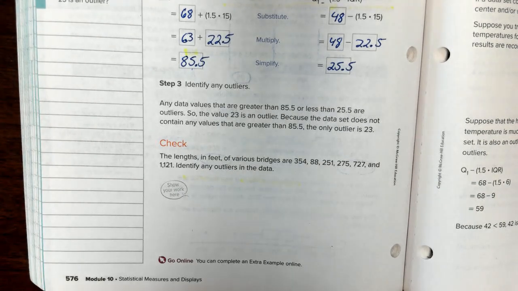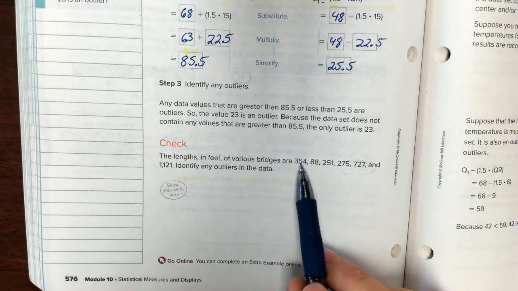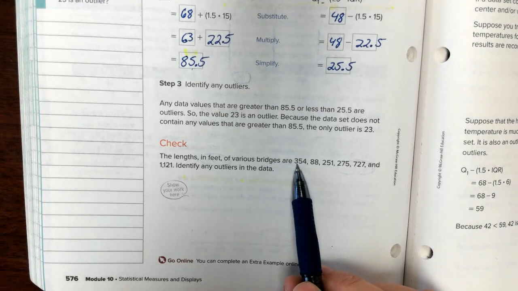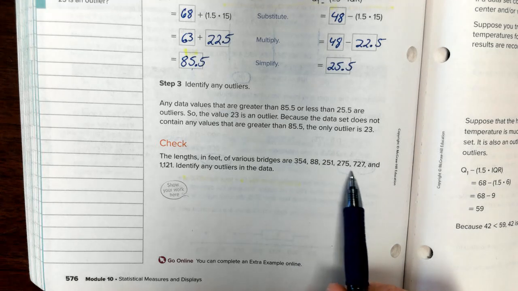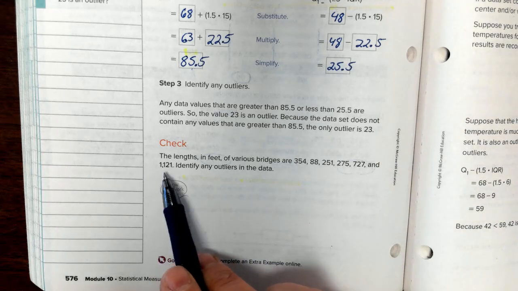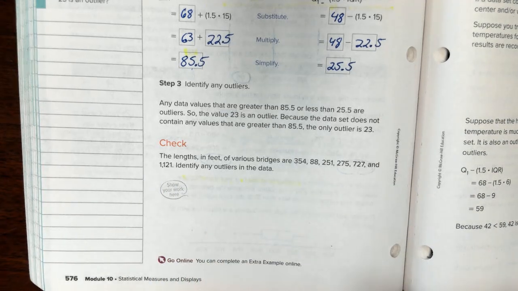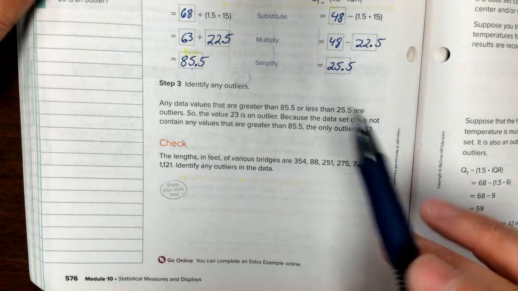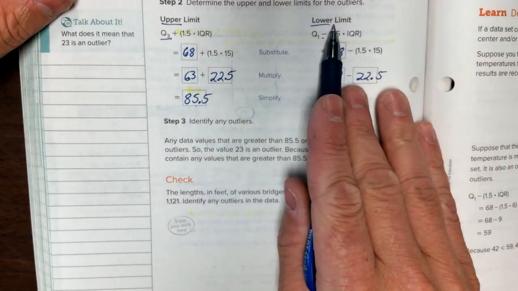Okay, so let's come back and look at this. We have numbers that are 354, 88, 259, 275, 727, and 1121. We need to identify if there's any outliers. Now, to determine if there are any outliers, we have to find, remember, our upper limit and our lower limit.